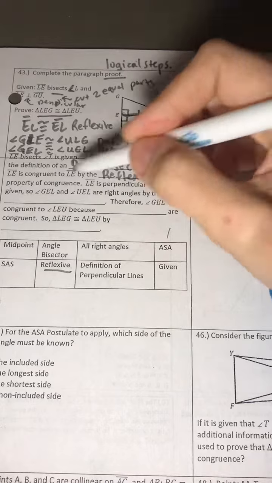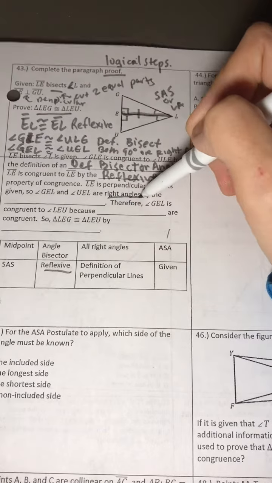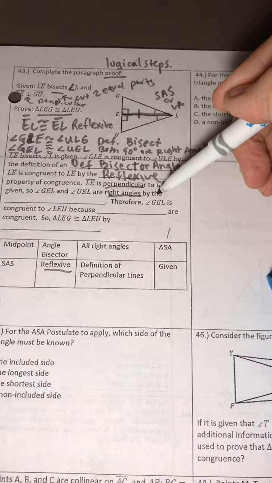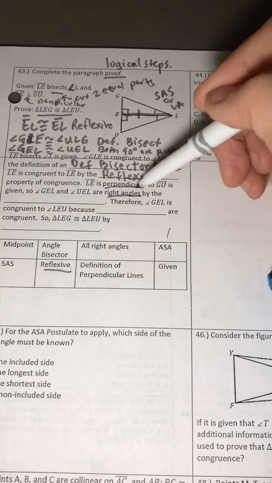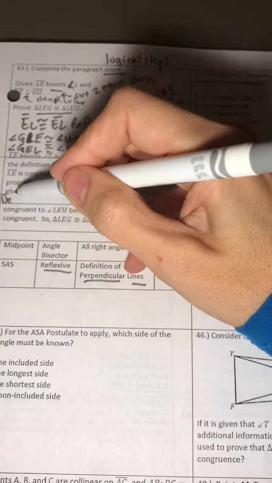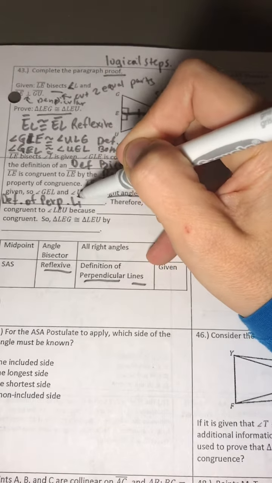Also, they're perpendicular, so GEL are congruent because they're right angles, and that's what perpendicular means. And then it must be true that they're right angles because that's what perpendicular lines mean. So this is the definition of perpendicular lines.